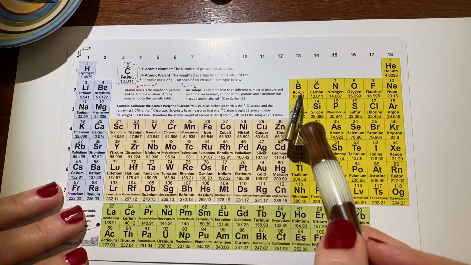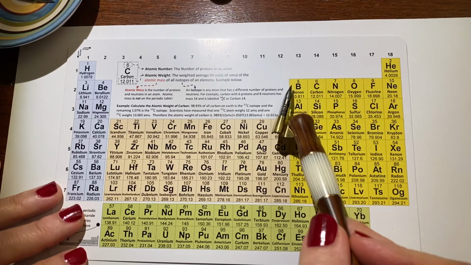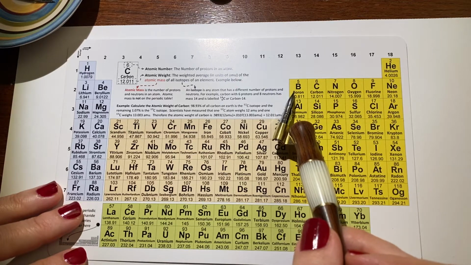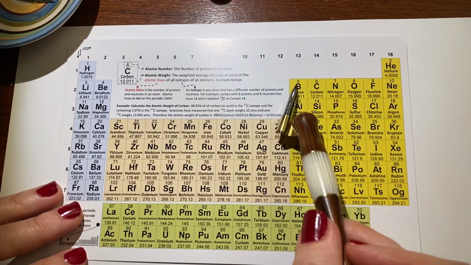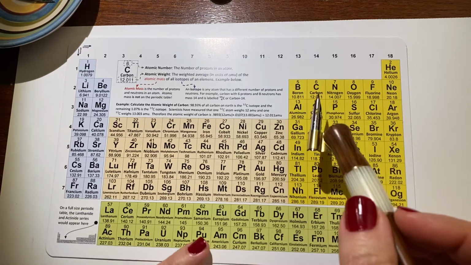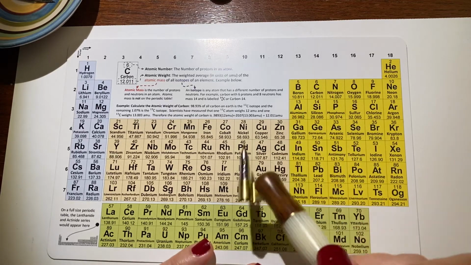So for boron, for example, the atomic number corresponds to 5, which means boron has 5 protons at its core. And that is specific for boron.